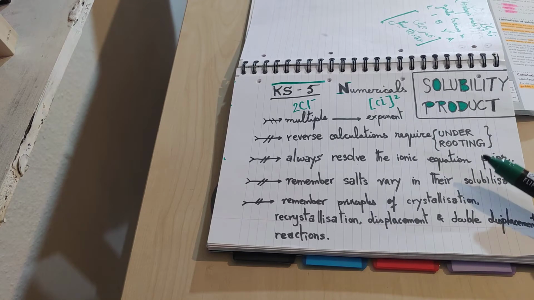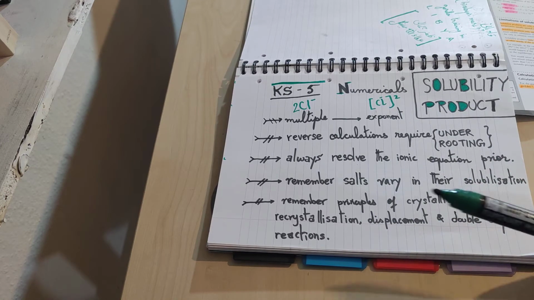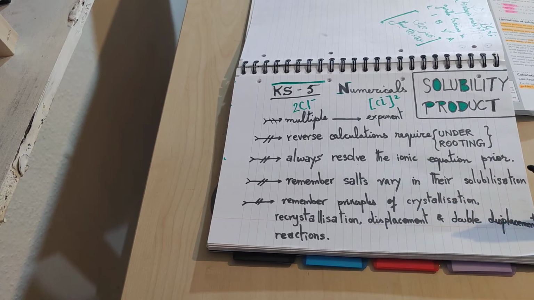Always resolve the ionic equation prior, and remember that salts, whether they be carbonate, phosphates, hydrogen carbonates, phosphonates, silicates, nitrates, hydroxides, oxides, they will vary in the solubilization. Solubilization is the process of incorporation of solute into solvent per unit time, per temperature tier.